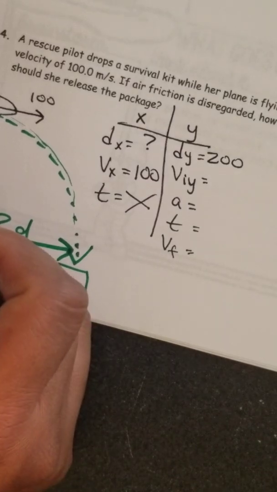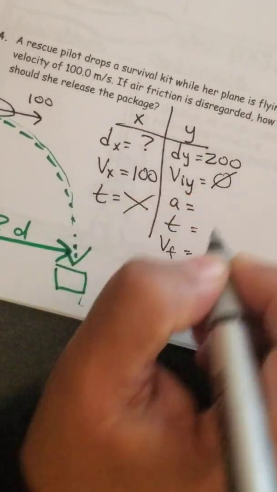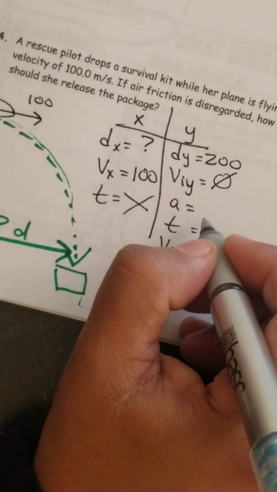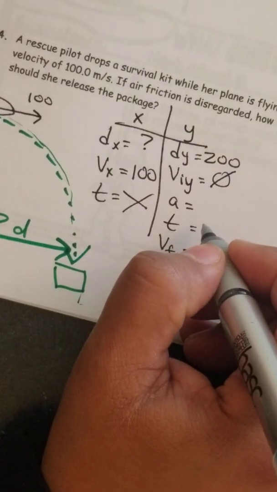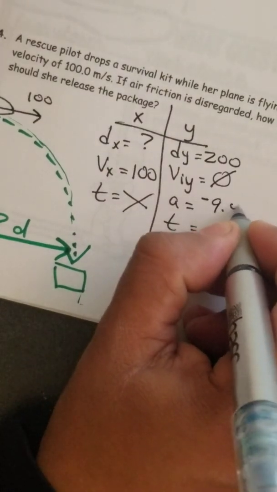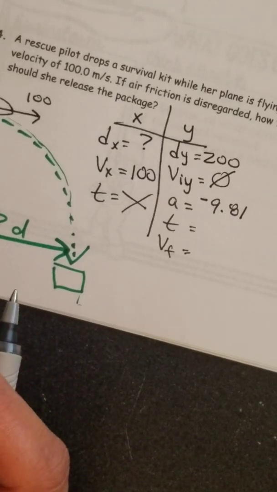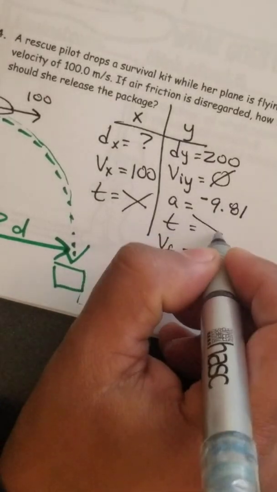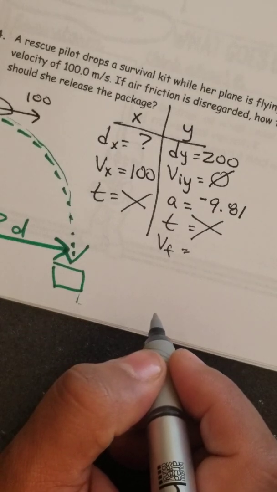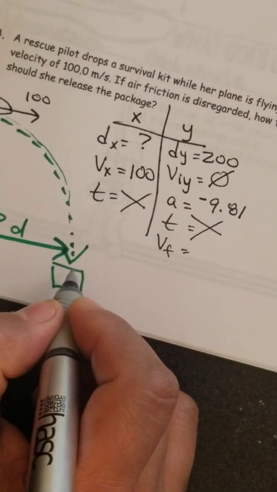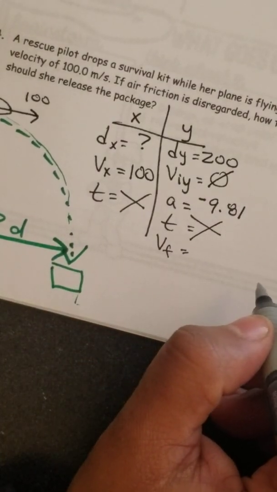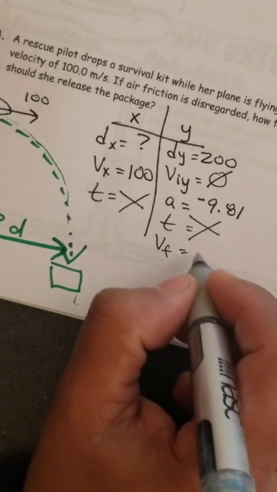Before the package was released, it was 0. Do I know acceleration? The moment it is released in the air, negative 9.81. Remember, the negative is just the direction, so I'm going to ignore it. T was not given to me. Do I know my final velocity? When it hits the ground? I do not know that. So that is going to be an X.